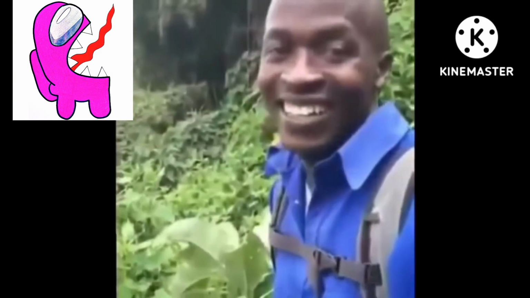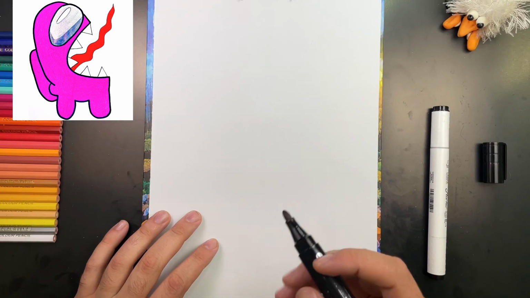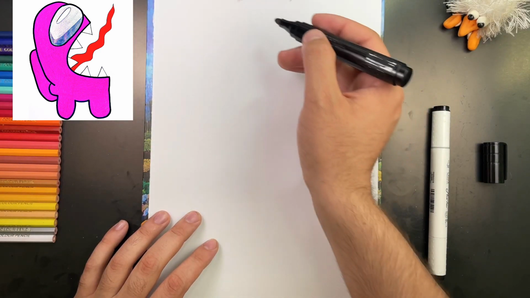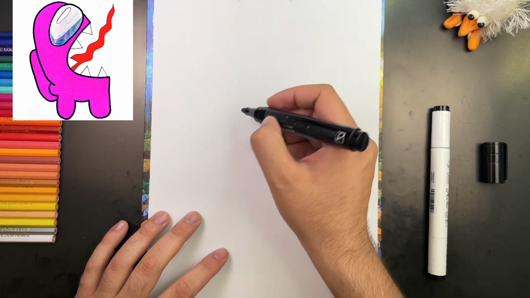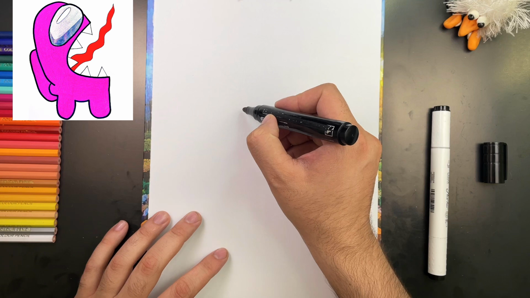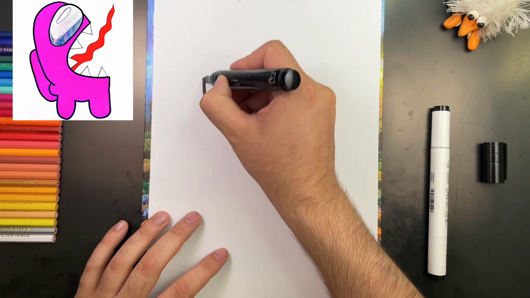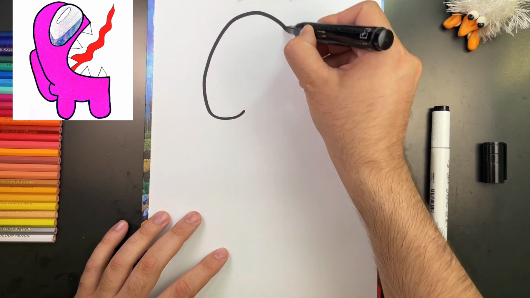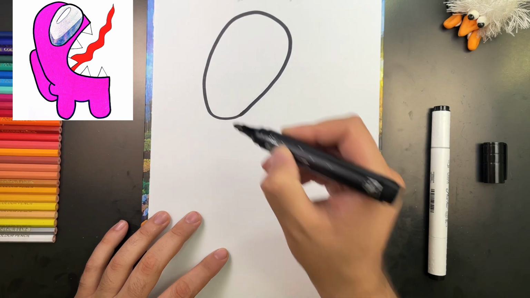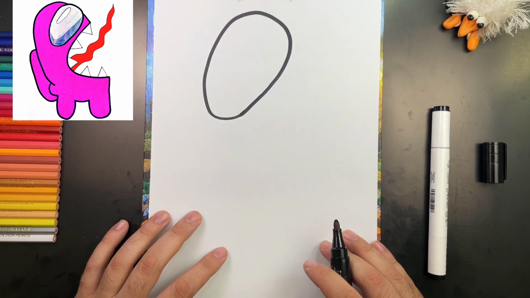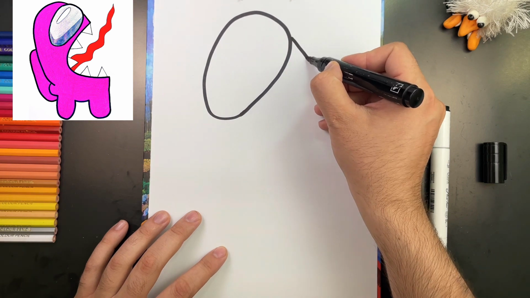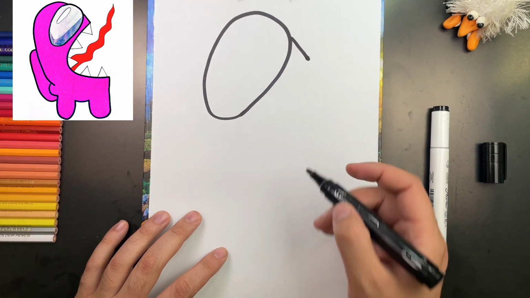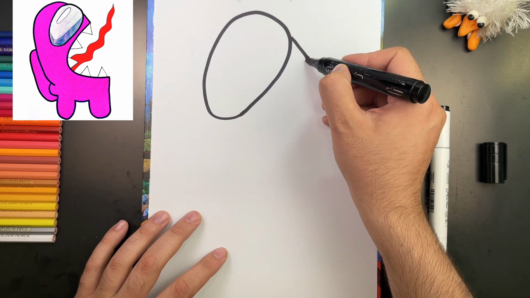Okay, so let's start today's drawing with an oval. Starting from here, going up and coming down. Add a little line in here and a big curved line for its mouth, like this.